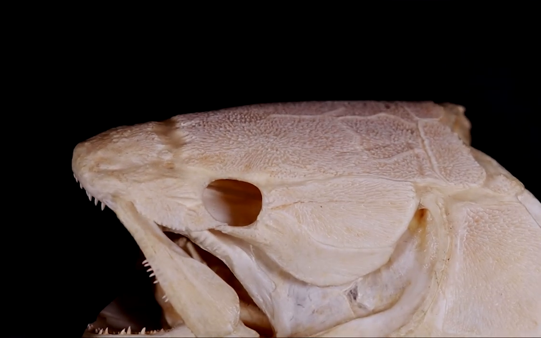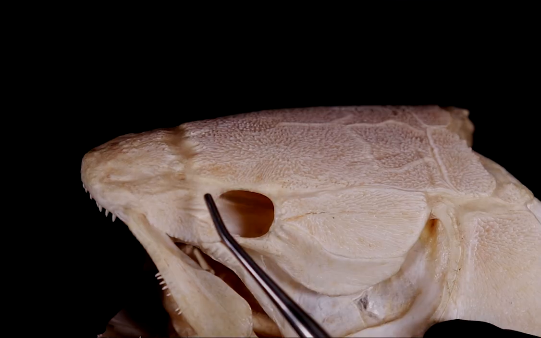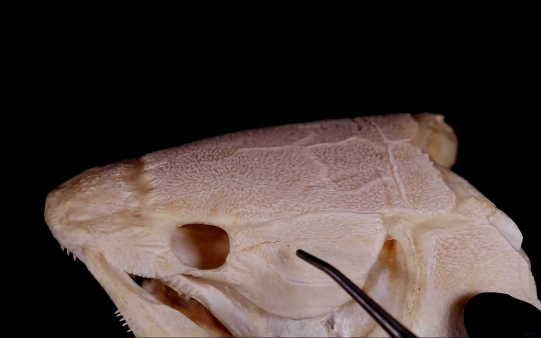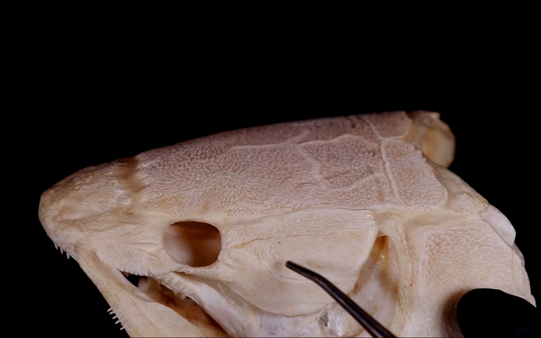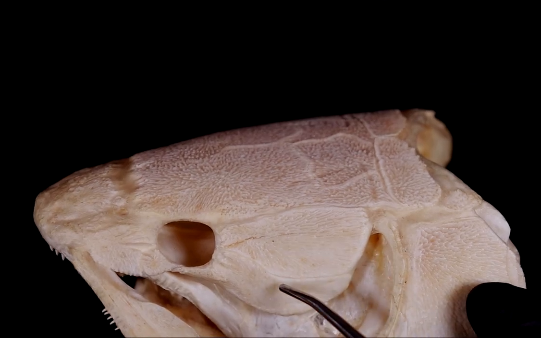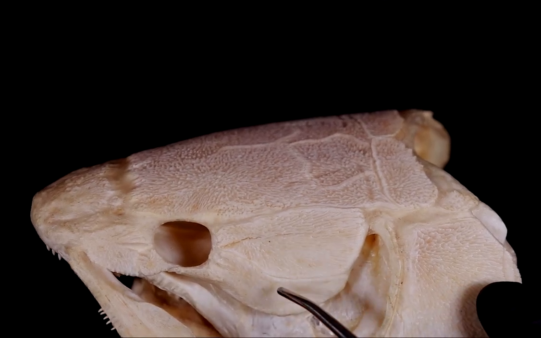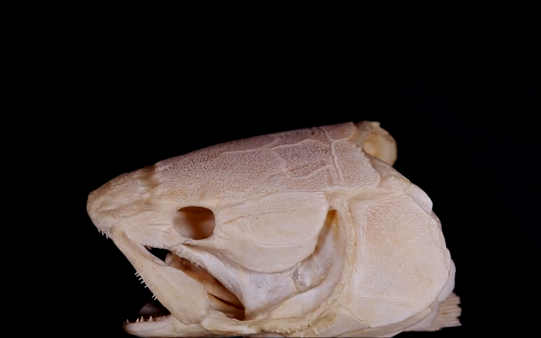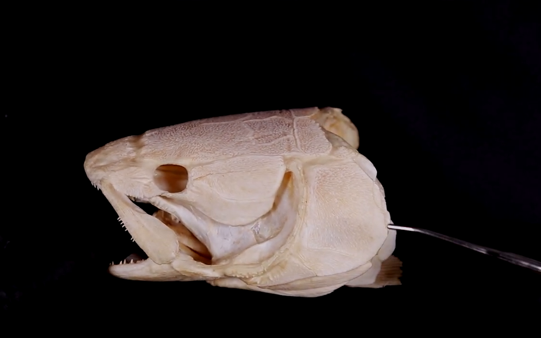Let's see if we can zoom in a little bit more. Okay, so here is our lacrimal bone. And then back here we have the postorbital bones. Okay, so this is postorbital 1, this is postorbital 2. So these are the postorbital bones. Let's go ahead and zoom out a little bit so that we can see more of the skull here.